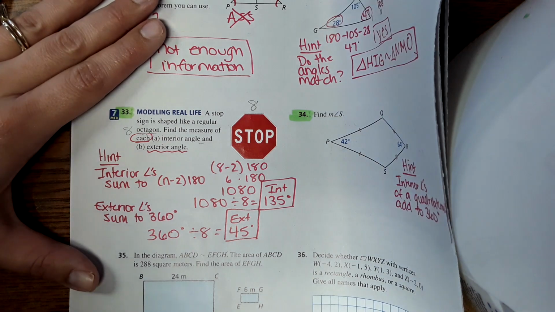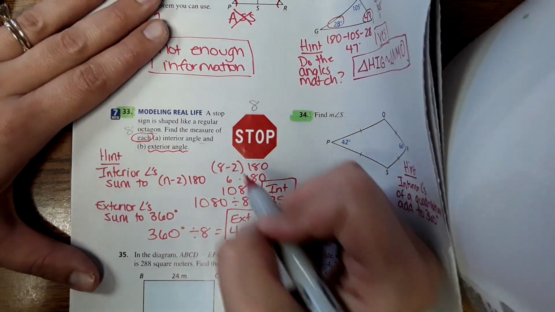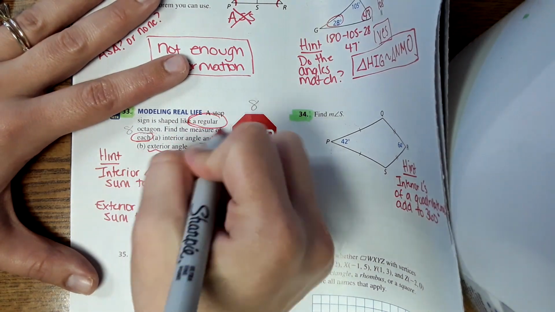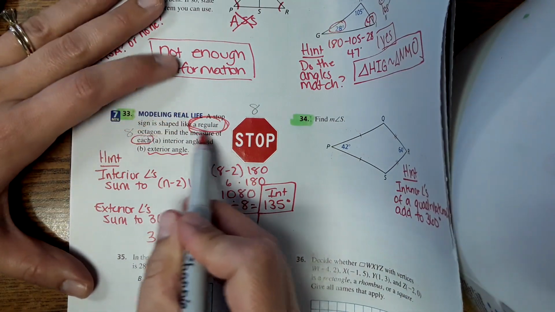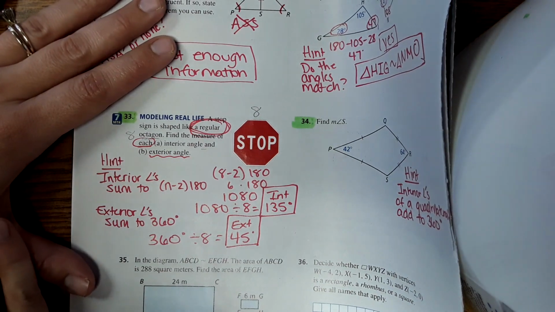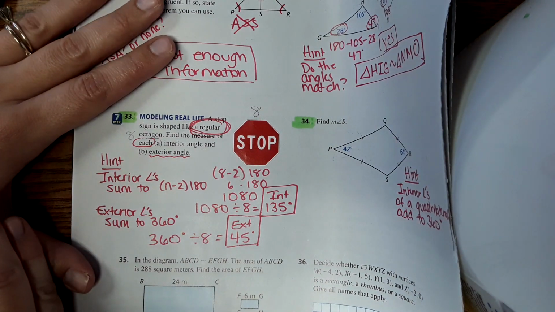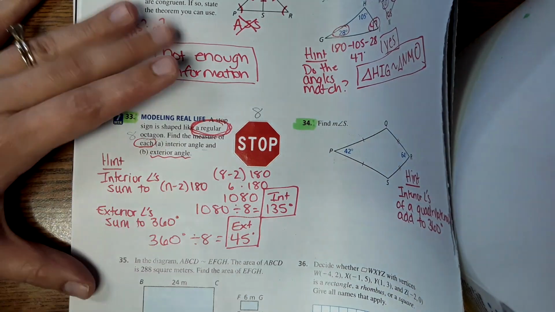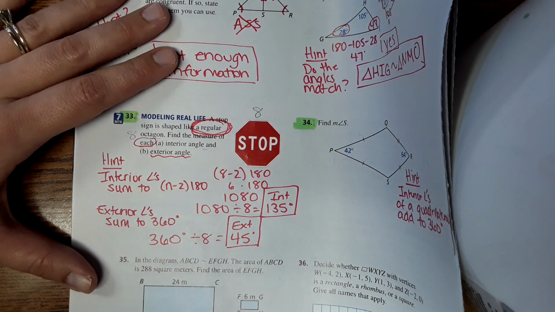And another key word in there that I'm going to point out, the reason why we know that all the angles are the same measure is because of this little word right here. It says it's a regular octagon, and a regular polygon is a polygon that has all the sides the same length and all the angles the same measure. So that little word that seems unimportant, just regular, actually means a lot.